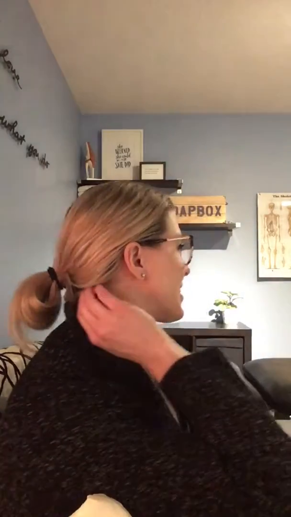Okay, so what that's doing is it's really tightening up right up through C1, C2, and there are little muscles there, the suboccipitals, that attach to our skull, and those get crazy tight in people. So I actually have to reteach people to do the retraction, or make a double chin, okay? Because that's going to lengthen out the back where C1 and C2 are and realign them a little bit better.